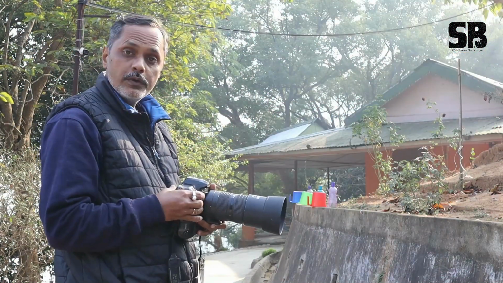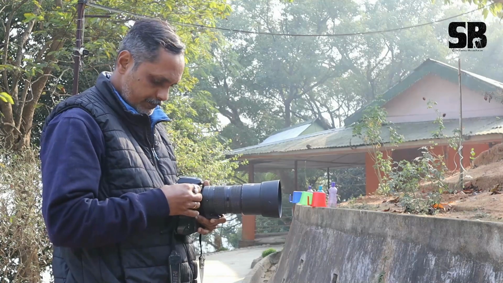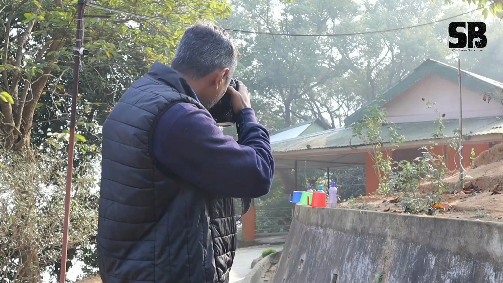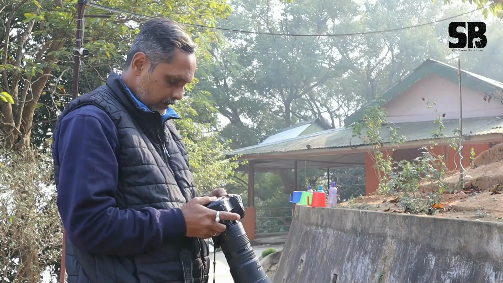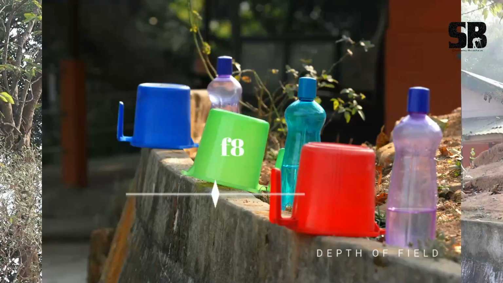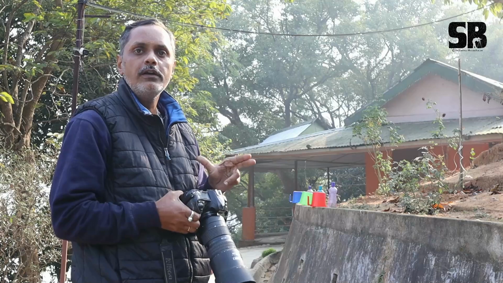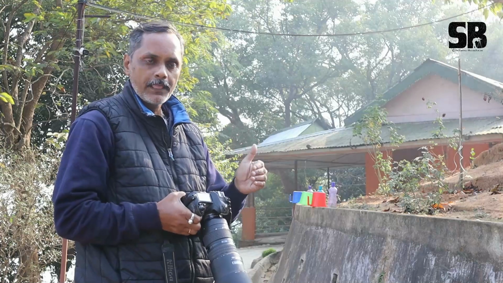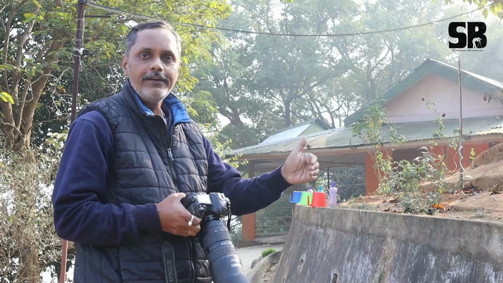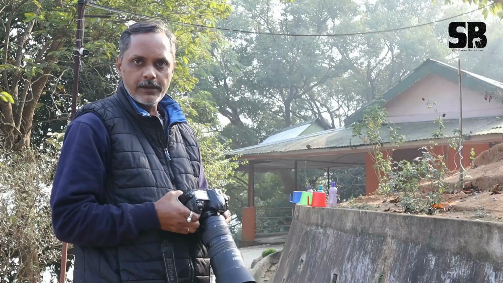Now we will try with the earlier f8. In f8 the exposure has improved and also the sharpness of the focus. Why has it improved? Because the f number has enhanced the zone of focus which we call depth of field. So depth of field is basically depth of focus. So the focus depth has increased with the increased aperture number.